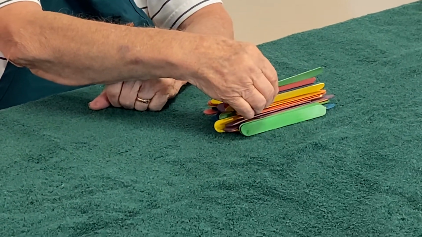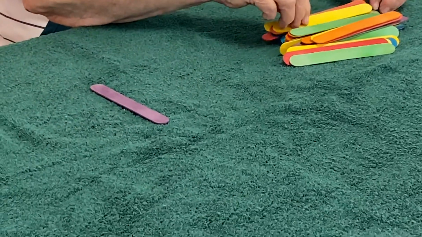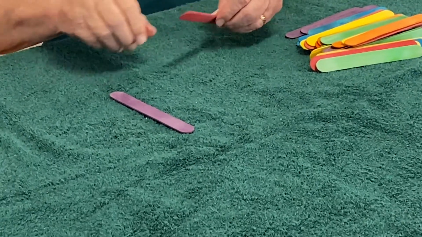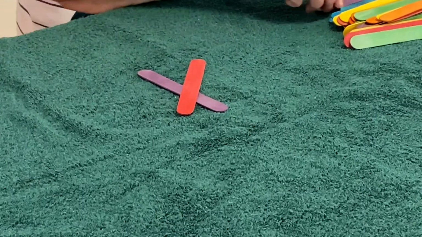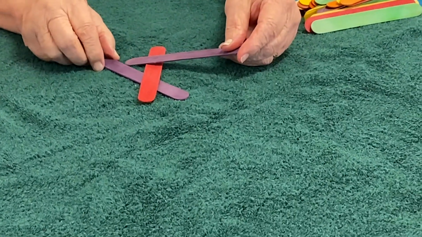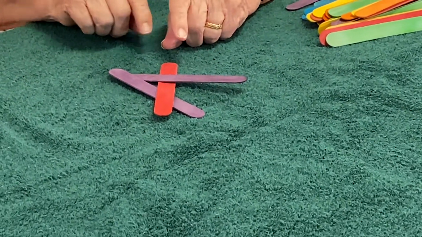But watch what we do to start with. For simplicity, I'm just going to take two colors. Start with an X. Now notice that I'm only going to use two colors.